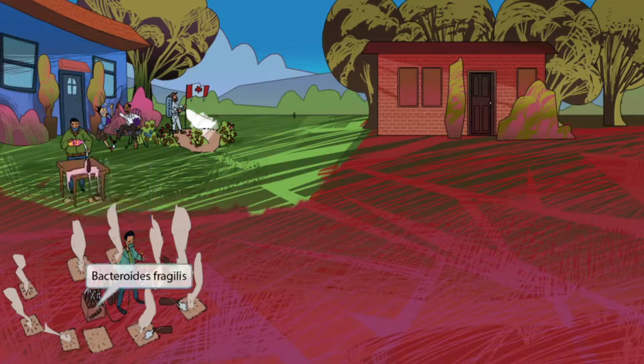Now look at that box labeled fragile. I guess all those glass bottles in the box are considered fragile, so that label makes sense. Anyways, fragile box represents Bacteroides fragilis.